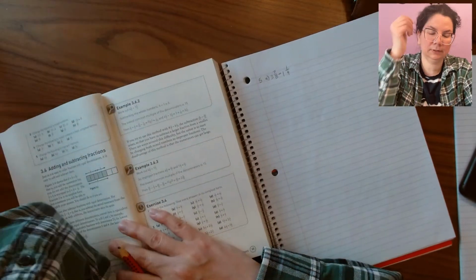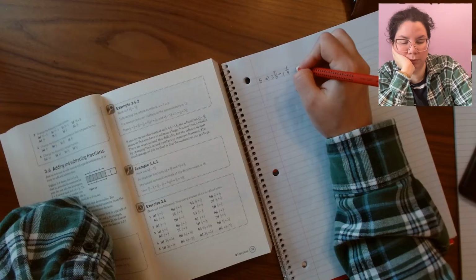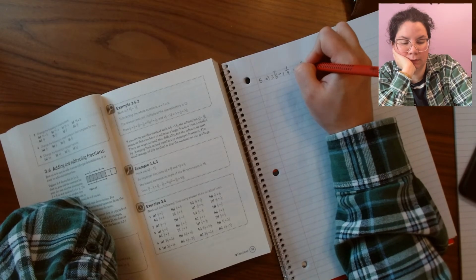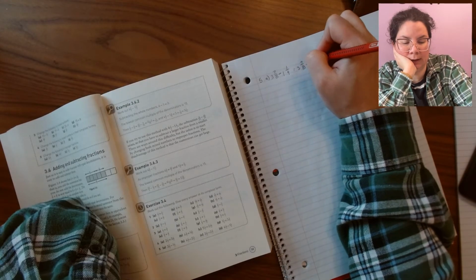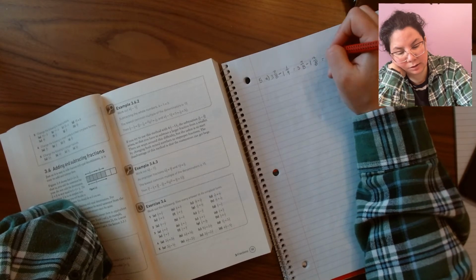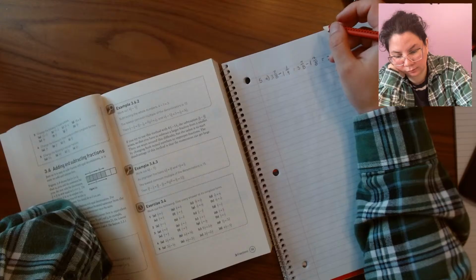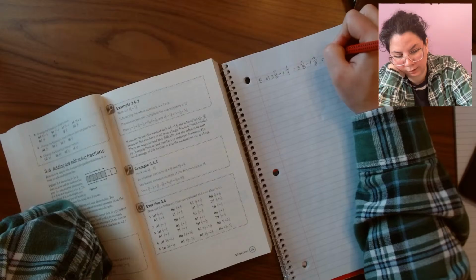So let's get them on the same thing, which would be 3 and 7 over 8 minus 1 and 2 over 8, which would be 2 and 5 over 8.